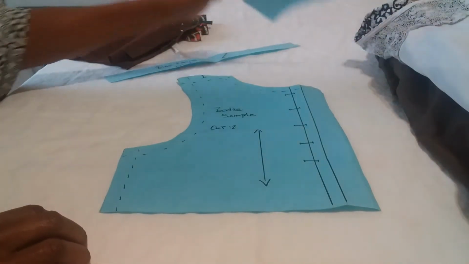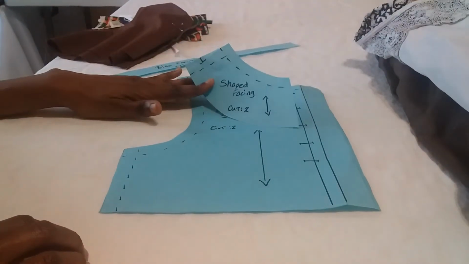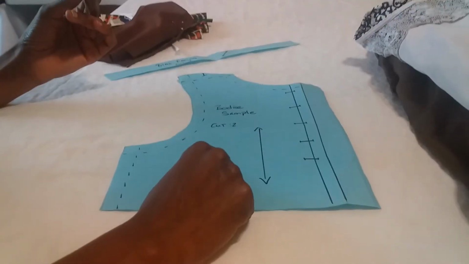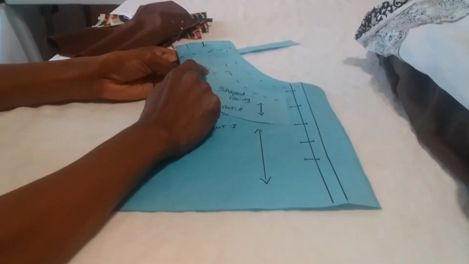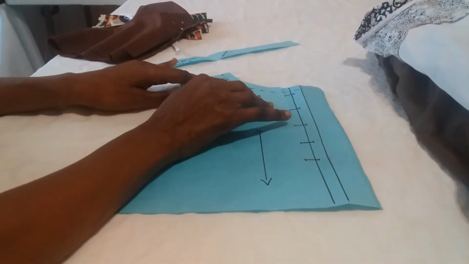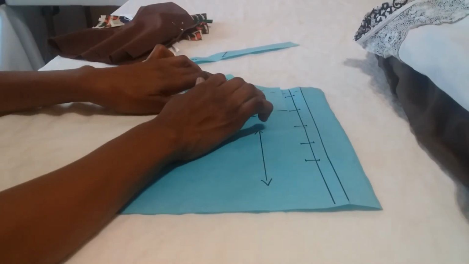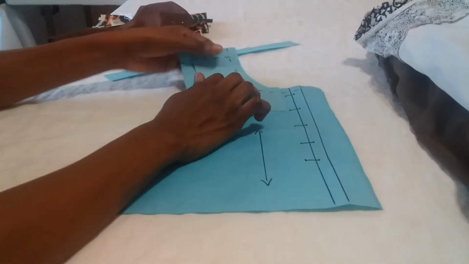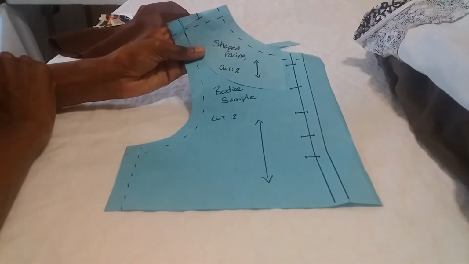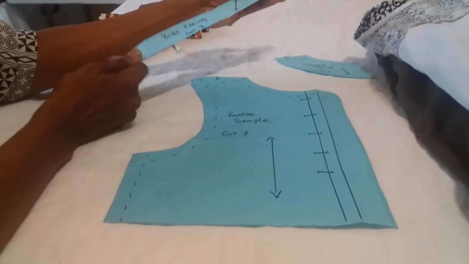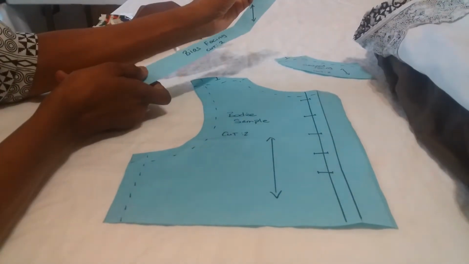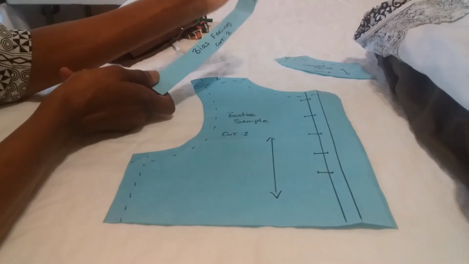Your shaped facing, this is the facing, it's cut separate. It's the opposite of your extended facing. The shaped facing is the exact same shape, so it's matching notch to notch, neck to neck. Perfect fit. Okay? And then we have your bias facing, which is simply a rectangular strip of pattern and fabric that you use that's cut on bias.